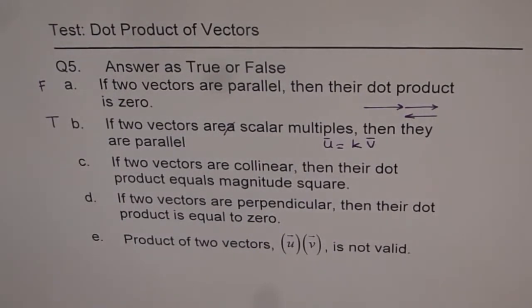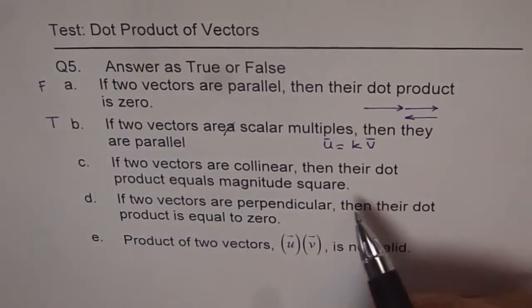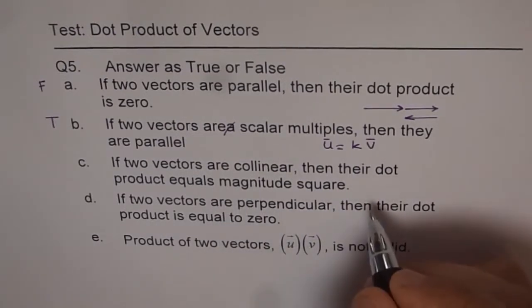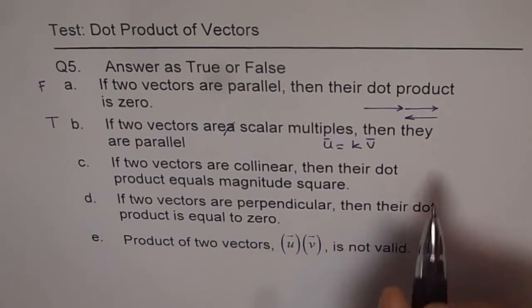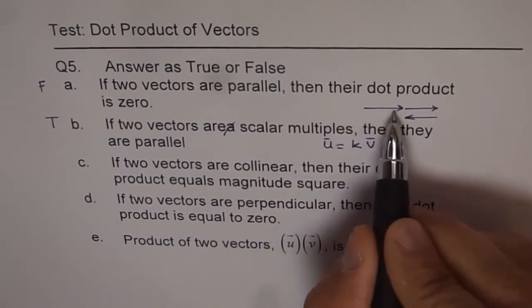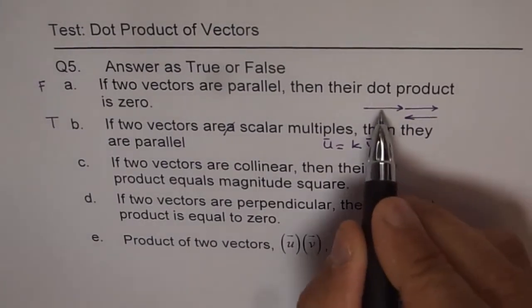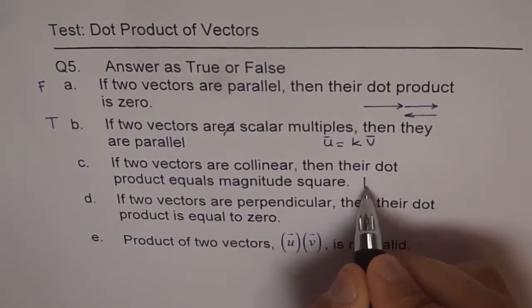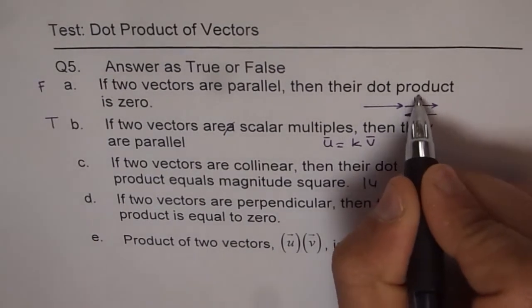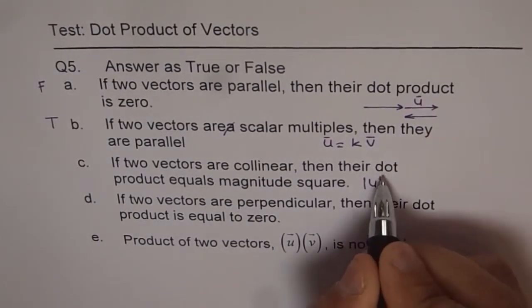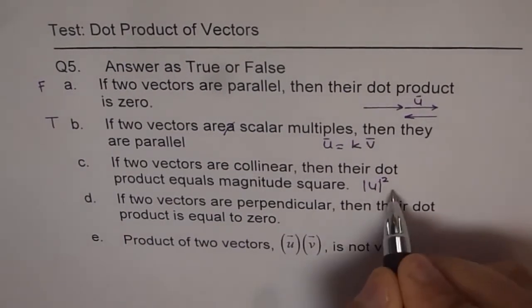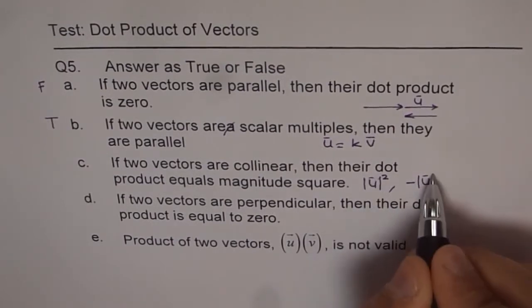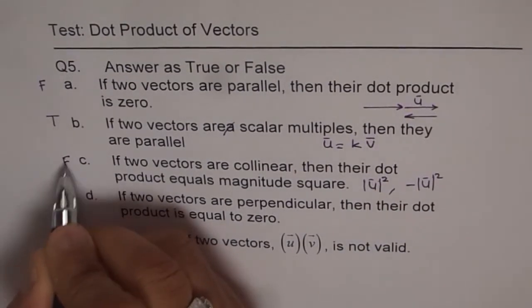If two vectors are collinear, then their dot product equals magnitude square. That seems to be okay, but it has one little problem. Collinear means they could be in the opposite direction also. Let's say we have vectors u. If they are in the same direction, we do get magnitude square. But if they are in the opposite direction, we get minus of magnitude square. Do you understand? And therefore, this statement is false.